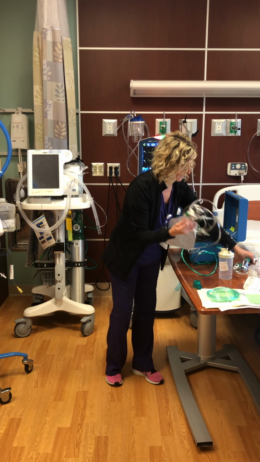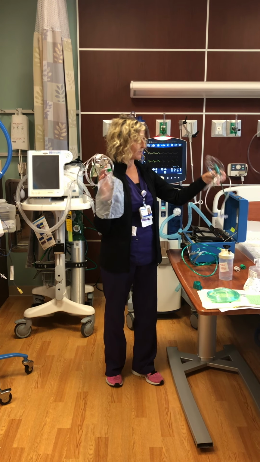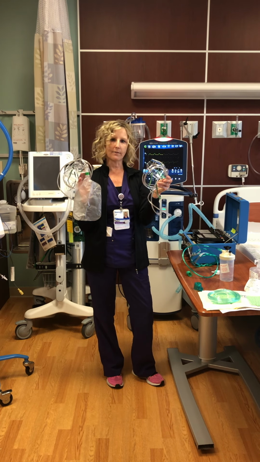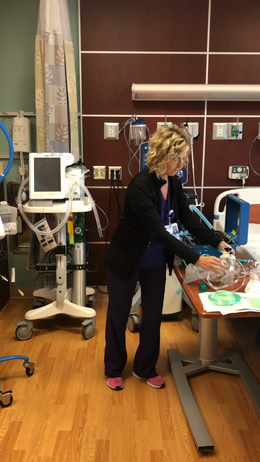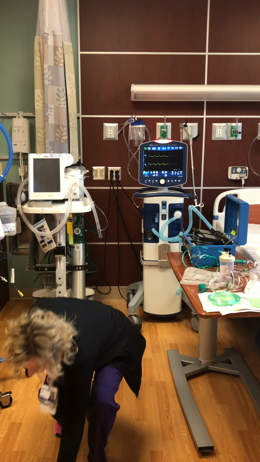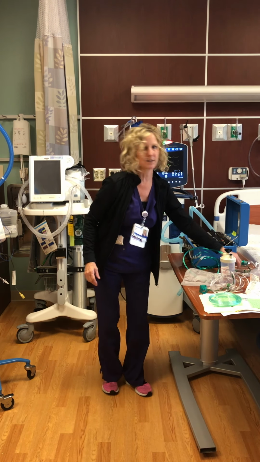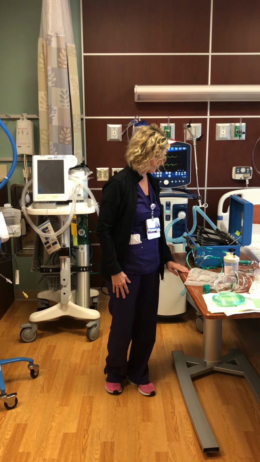The 2 mask devices, your non-rebreather and your Venturi, are never humidified. We don't ever humidify the masks. They're not meant for that. Just the 2 cannulas.